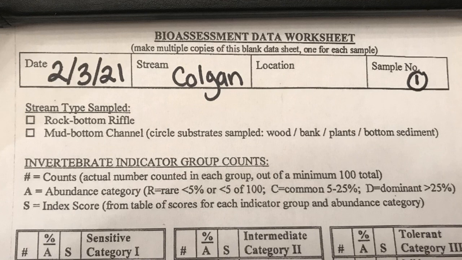Start by filling out the top of the worksheet. The date we collected the sample was February 3rd, 2021. The stream was Colgan Creek, and we did one sample. Pause this video and record.